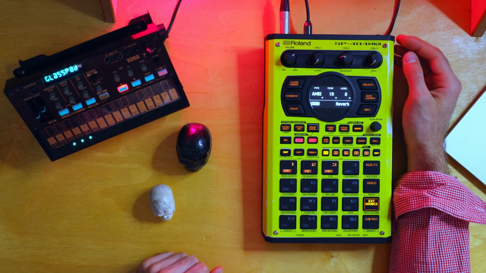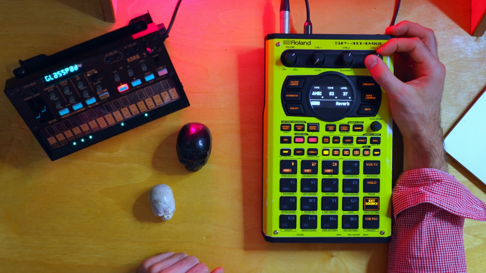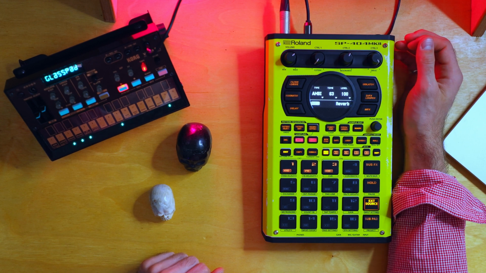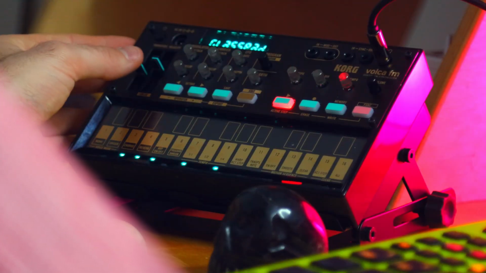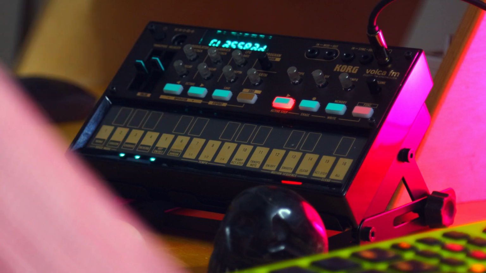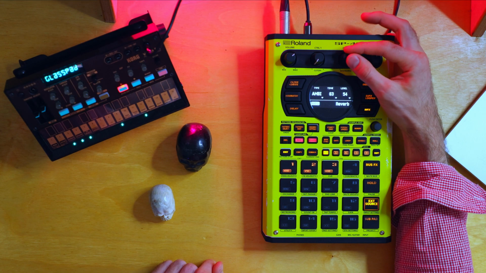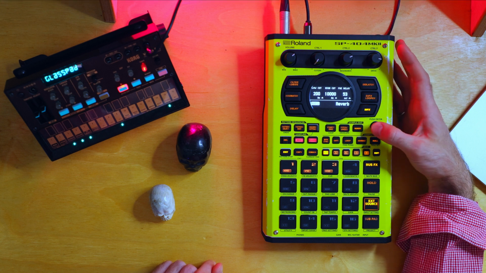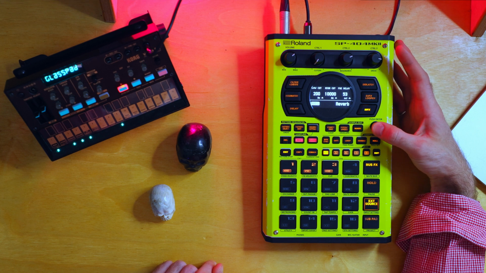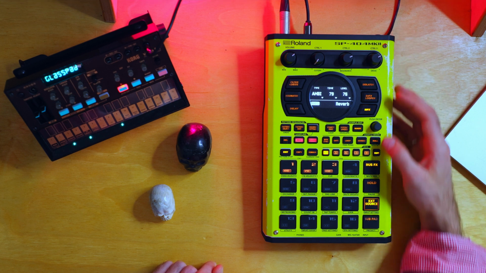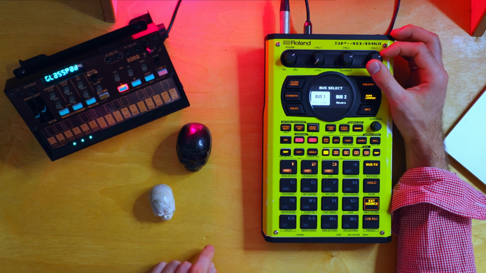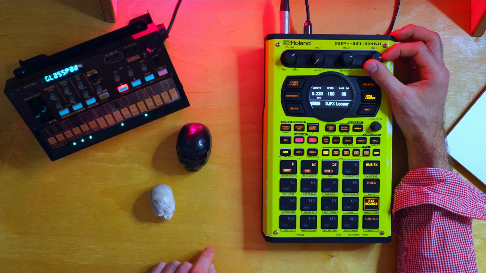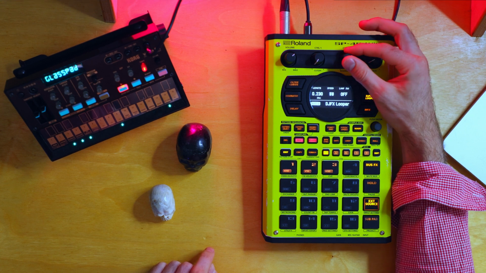Off. On. Right, so that just kind of makes it a bit more lush. It opens it up. Okay, and then we could jump back and forth, right? So reverb is assigned here, DJ effects, let's mess with that. Change the speed of that.